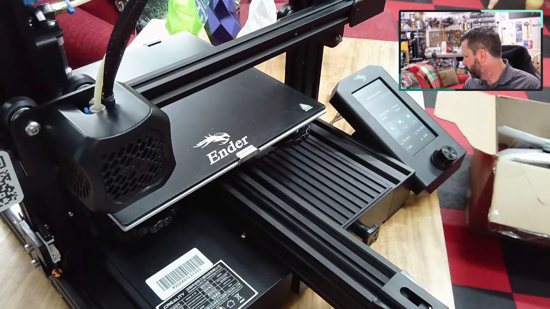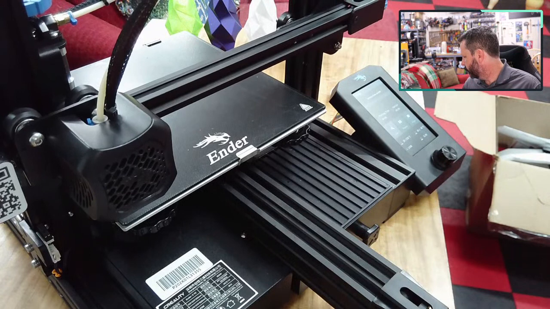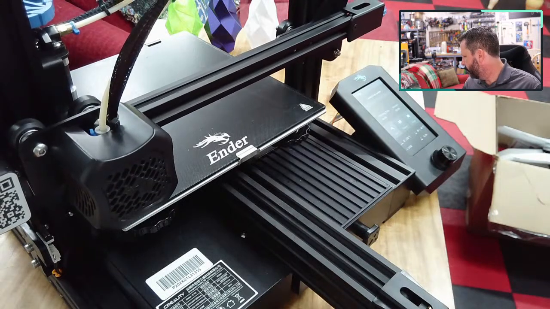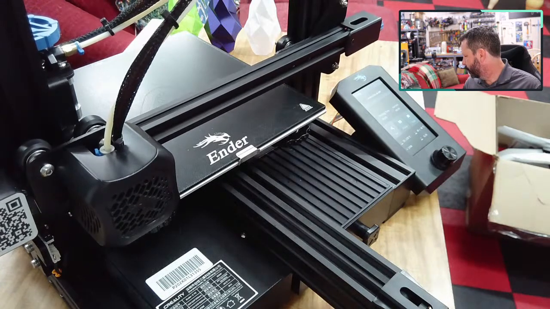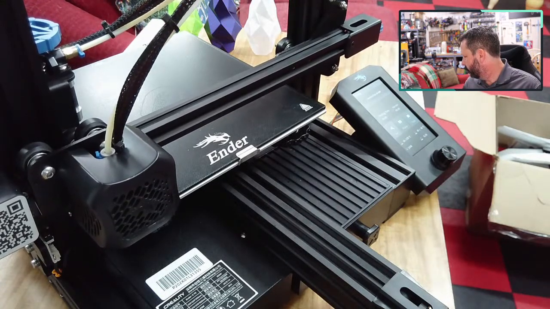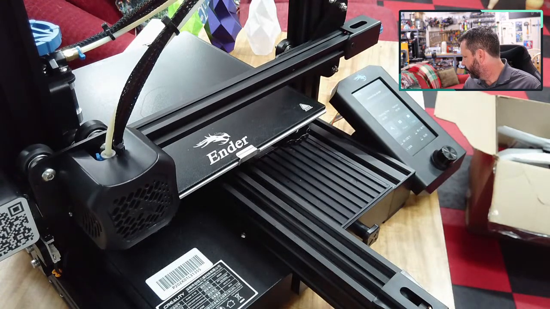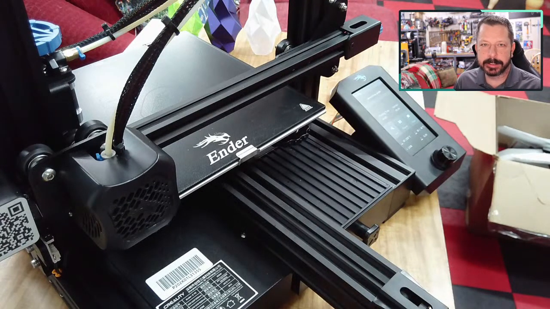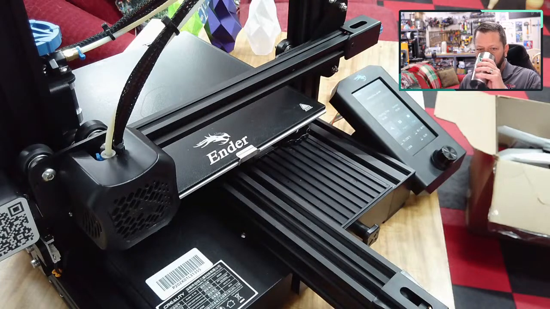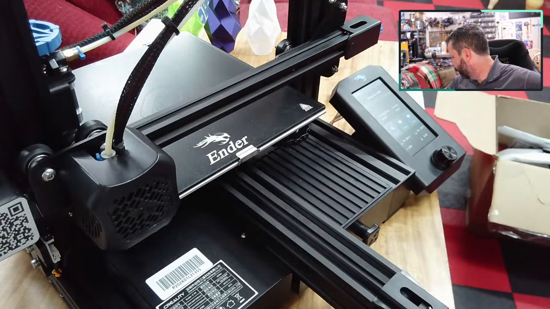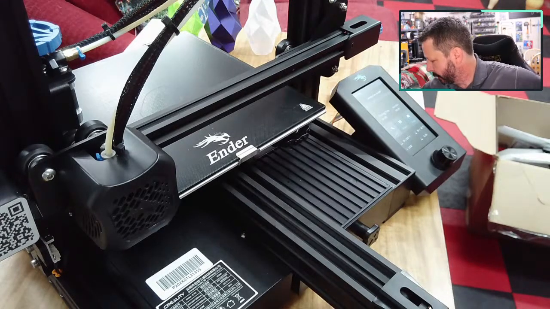I'm not sure why it is homing right now, because the nozzle temperature is only 40 degrees. I guess the way he wrote his G code, it just goes ahead and homes before the nozzle gets up to speed. I don't know if it's going to print a purge line or not. We'll keep an eye on it and see what happens.